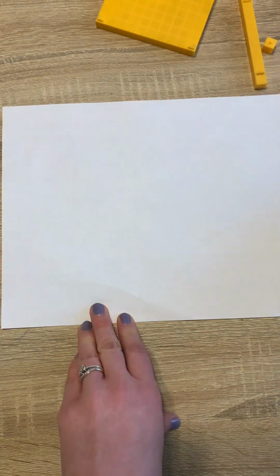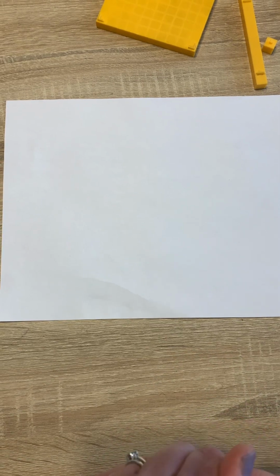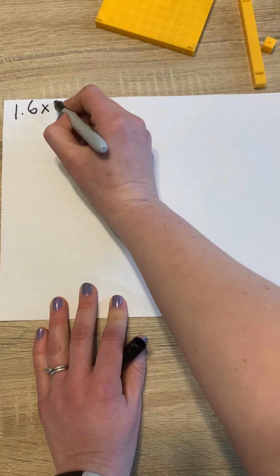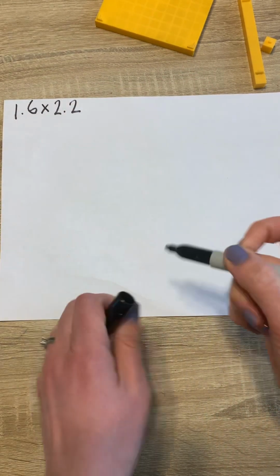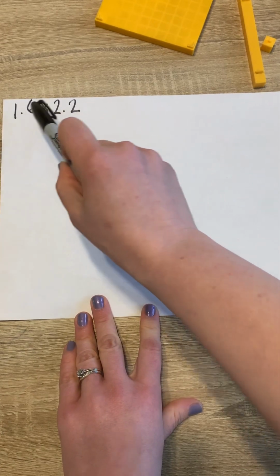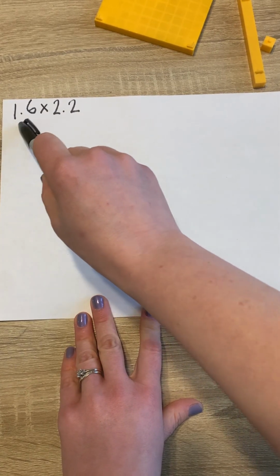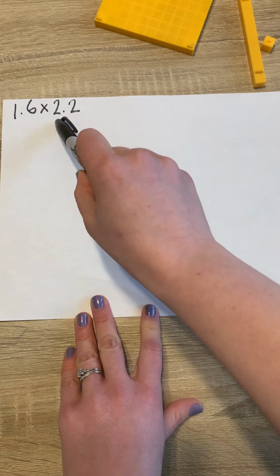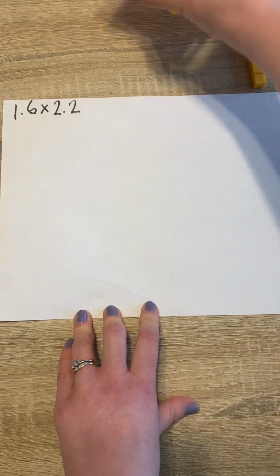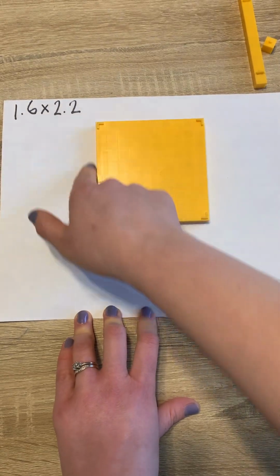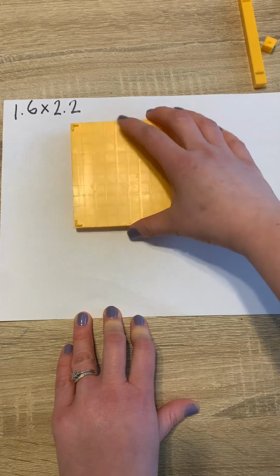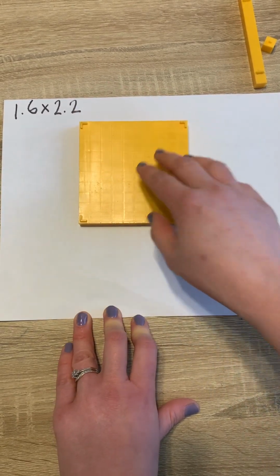So the question that we're going to look at today is 1.6 times 2.2. How we're going to do that is by making an area model with a rectangle so that one side is 1.6 and the other side is 2.2. Okay? So I'm going to start with one whole, and I'm going to use this side here to make my first length, 1.6. So there's 1, and now I need 0.6.